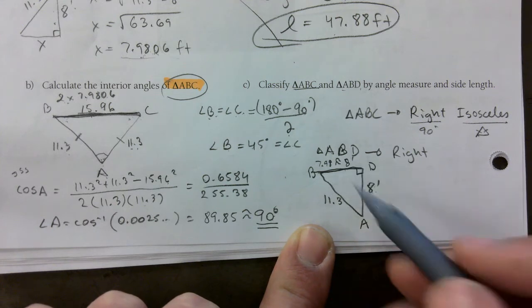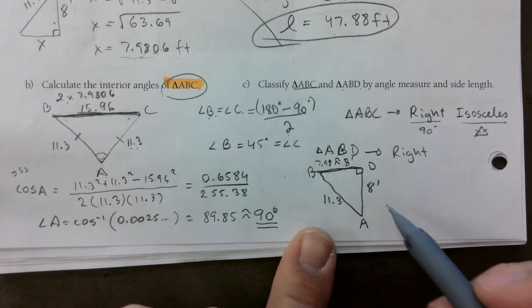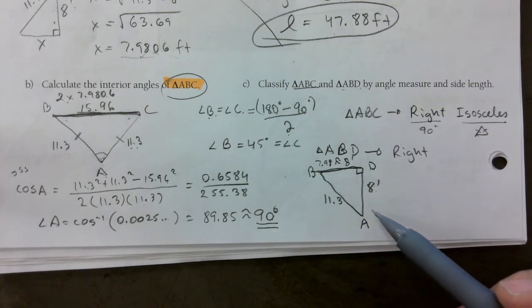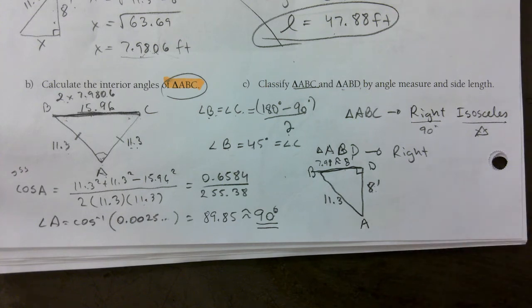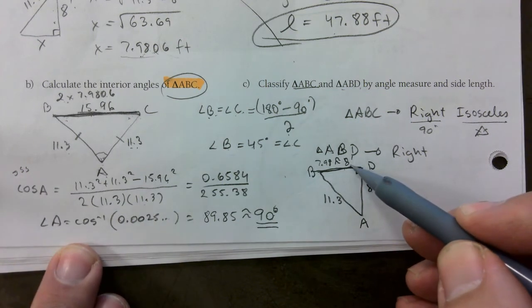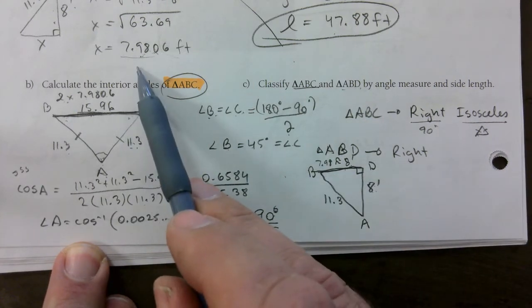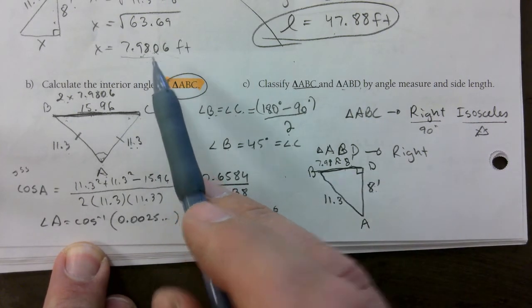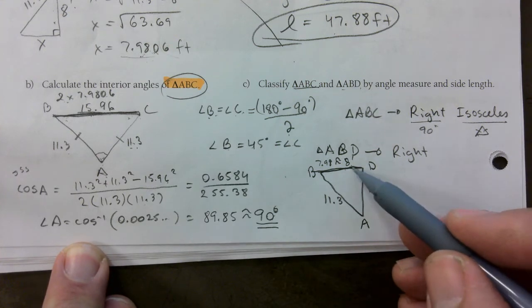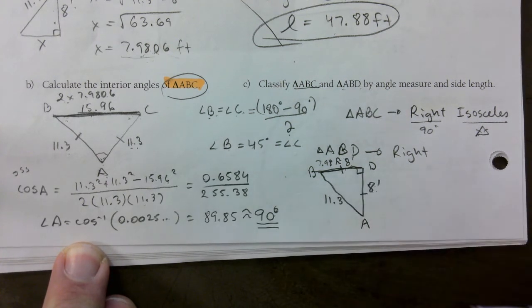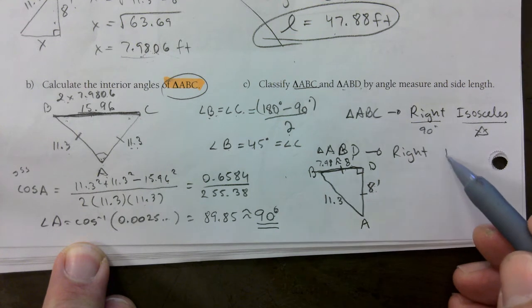So I will never do this to you where it's so close that you're like, well, is it or isn't it? So just round it. I will probably make a little note, round your answer up here to the nearest whole for this particular example. So now we know that this is the same as that. So it's a right isosceles as well.